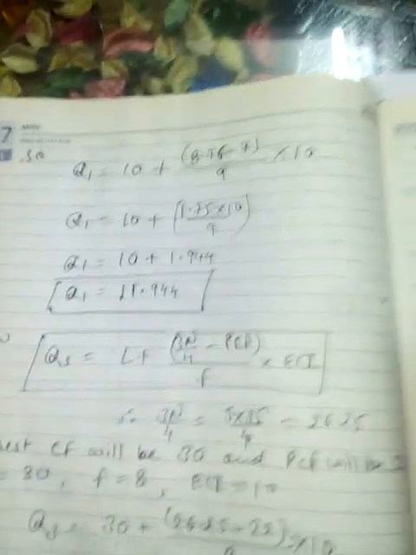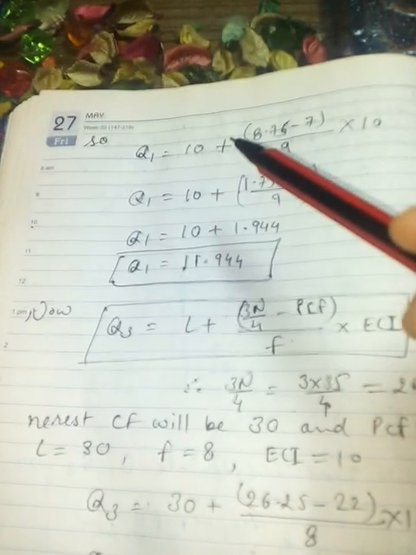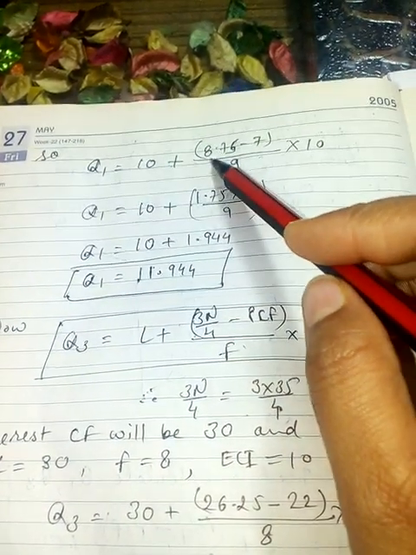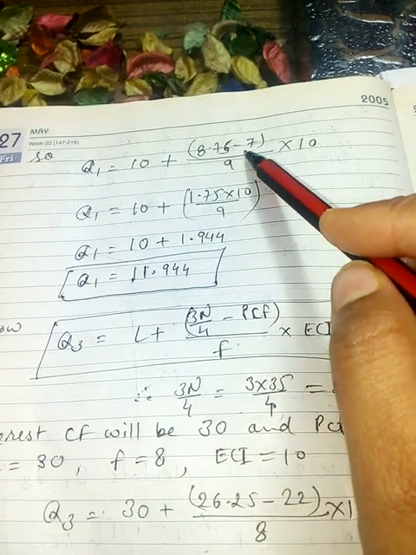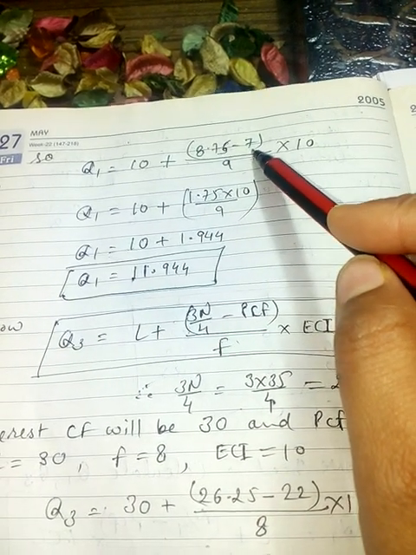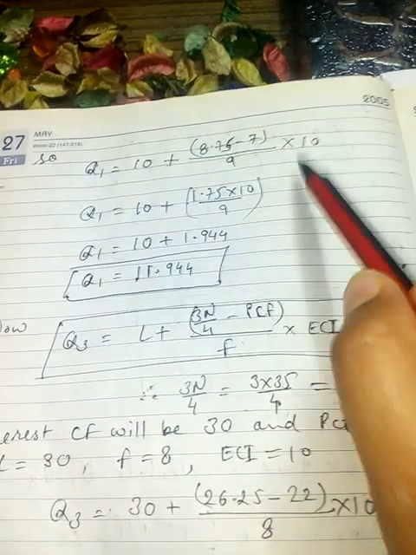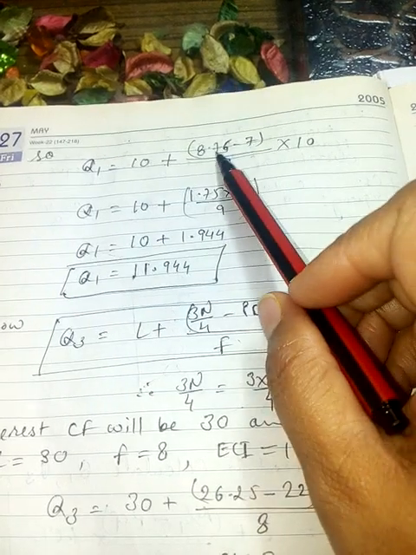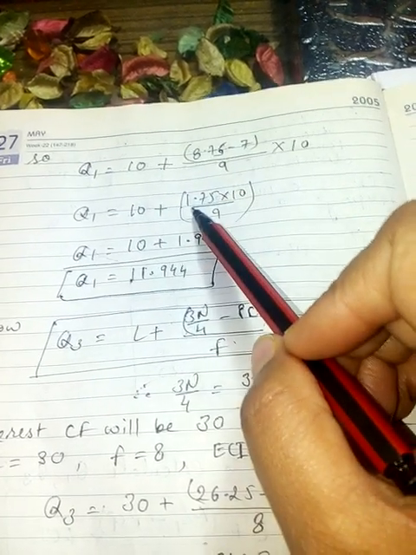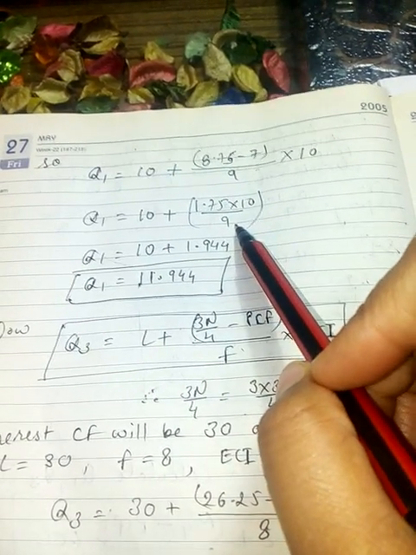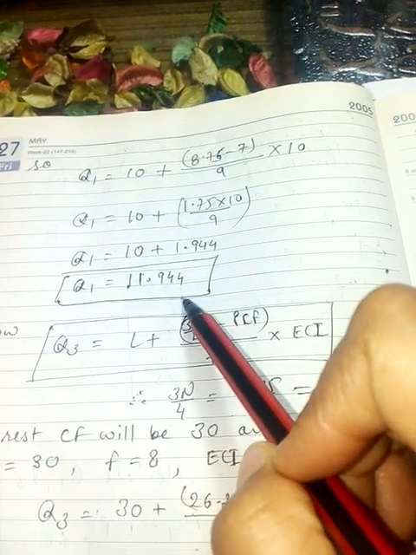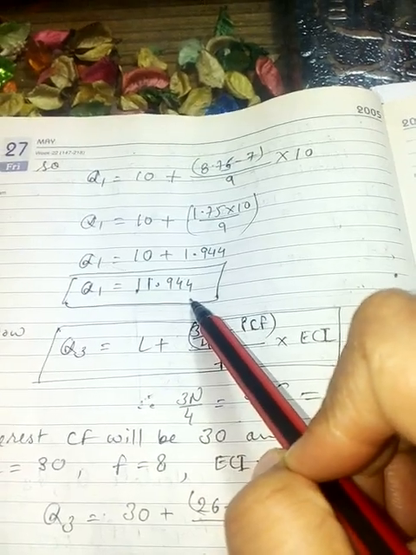So Q1 is 10 plus n by 4, 8.75, minus preceding cumulative frequency 7, over frequency 9, into equal class interval 10. So 10 plus, if we calculate this, 8.75 minus 7 is 1.75, multiplied by 10, divided by 9. 10 plus 1.944, so the answer will be 11.944.